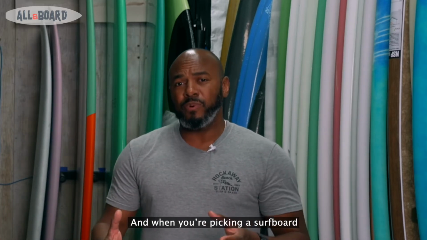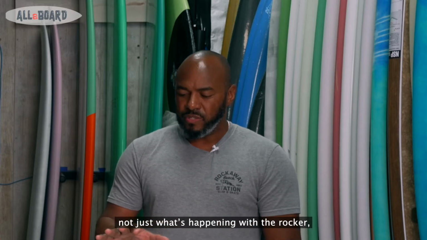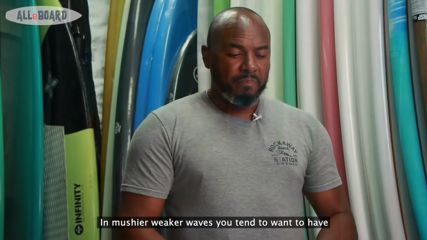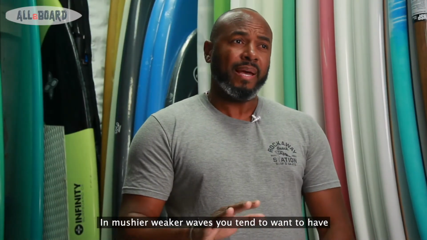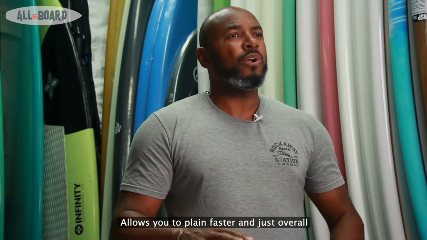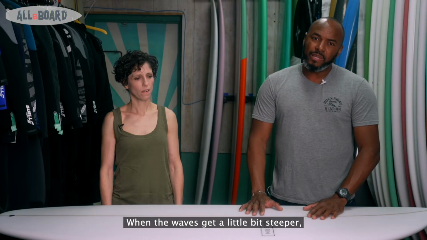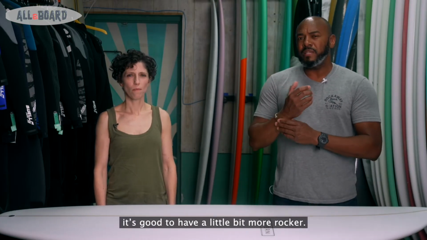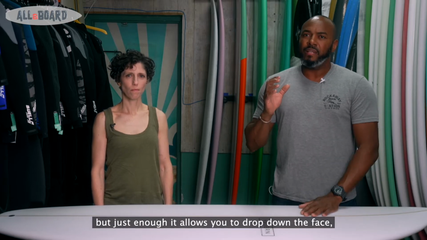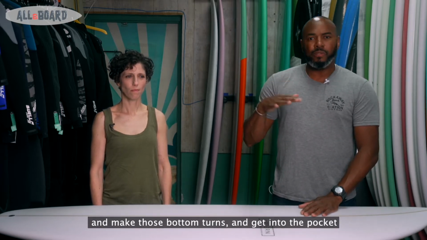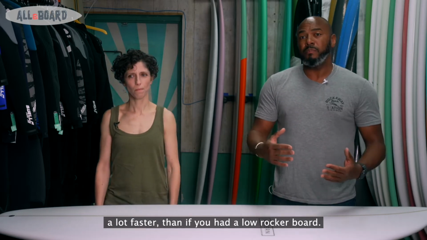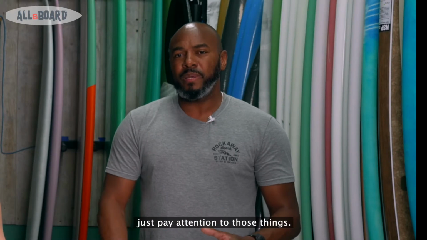And when you're picking a surfboard, it's really important to understand not just what's happening with the rocker, but how it translates to what kind of wave you're going to be surfing. In mushier, weaker waves, you tend to want to have a little bit less rocker on your board. It allows you to plane faster and just overall get into the wave a little bit quicker. When the waves get a little bit steeper and a little bit more critical, it's good to have a little bit more rocker, not too much because that can create drag, but just enough that allows you to drop down the face and make those bottom turns and get into the pocket a lot faster than if you had a low rocker board. So when you are choosing a board, just pay attention to those things.